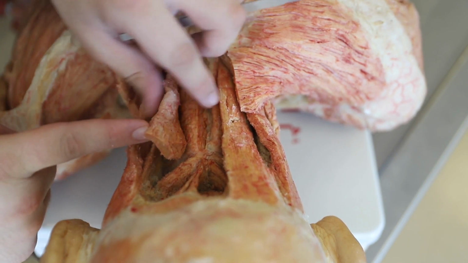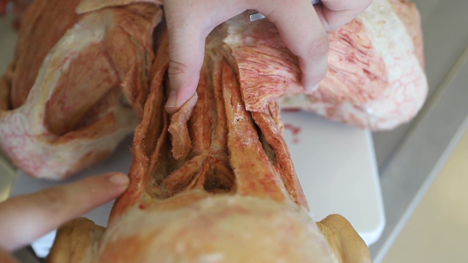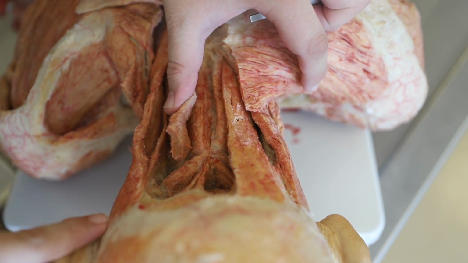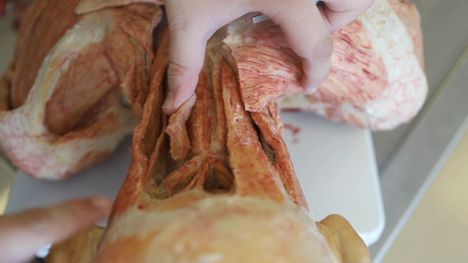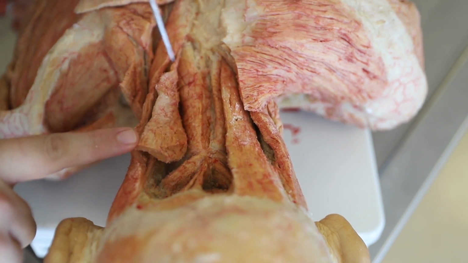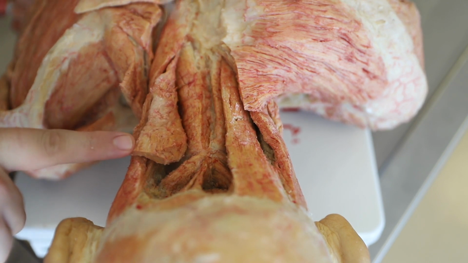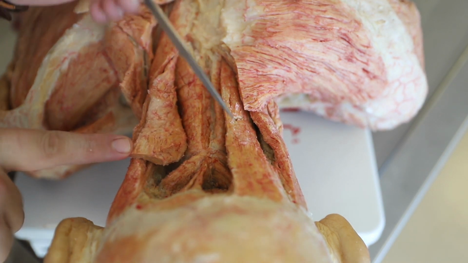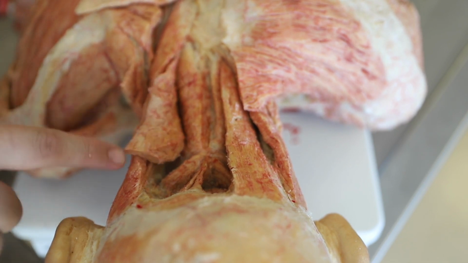And this muscle here that attaches to the mastoid process is the splenius capitis. So: splenius capitis, semispinalis capitis, semispinalis cervicis. And the same thing here, you can see the semispinalis capitis and the semispinalis cervicis.